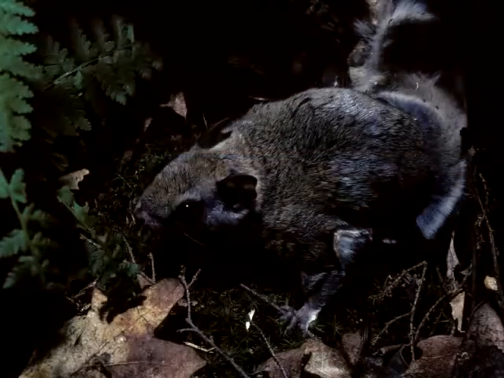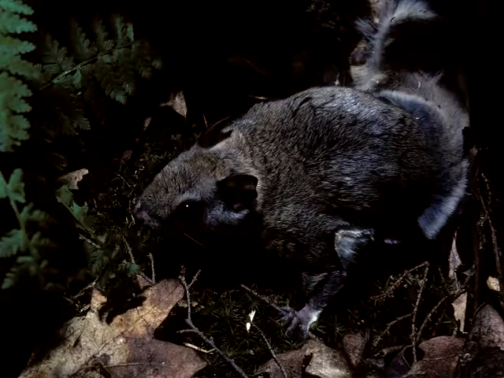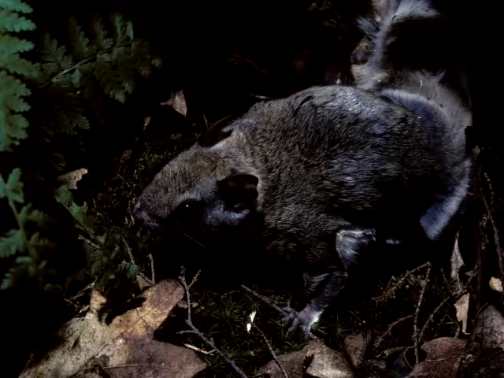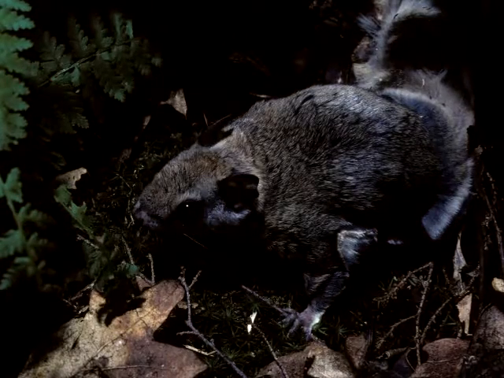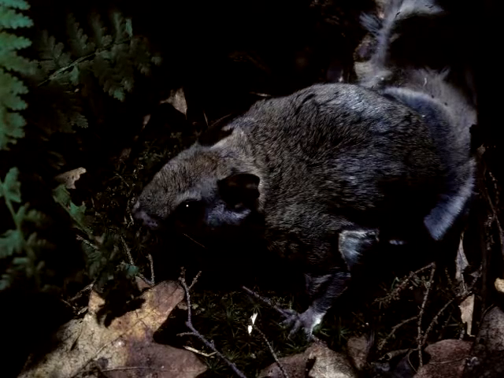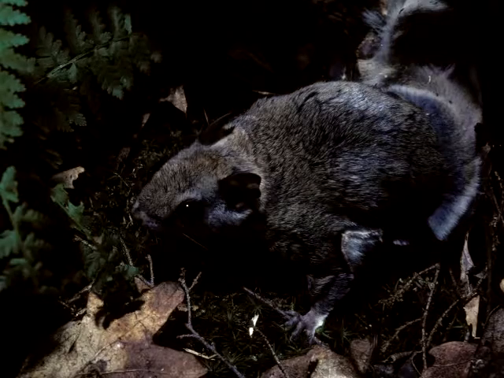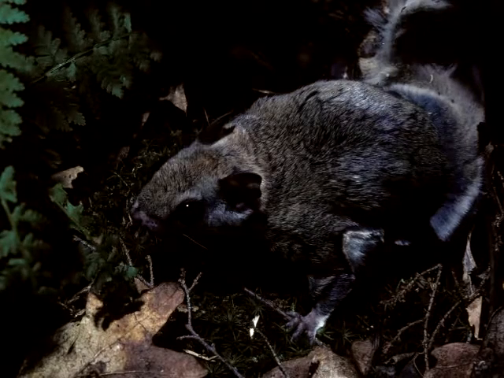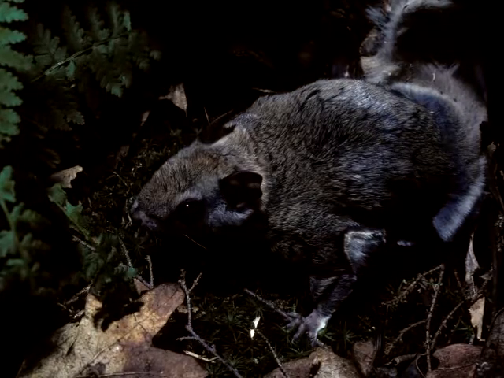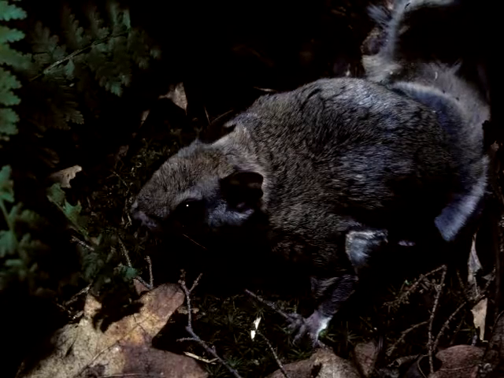Now, lest you think that I'm only interested in birds in terms of animal life, I thought we'd give a mammal a little equal time here. This particular mammal is a southern flying squirrel. It's a species that is much more common than people realize.